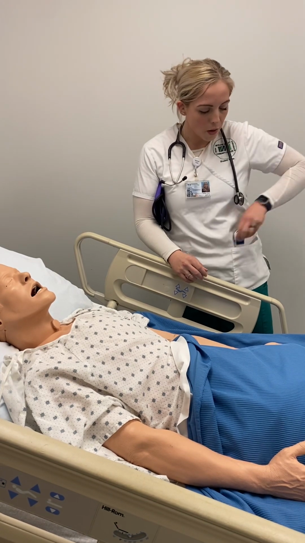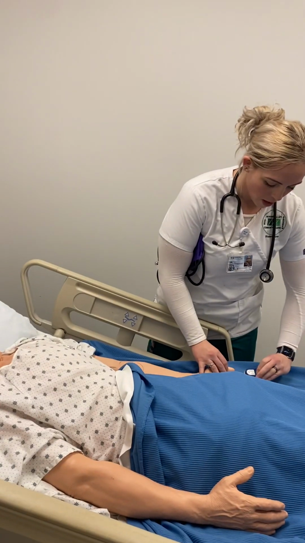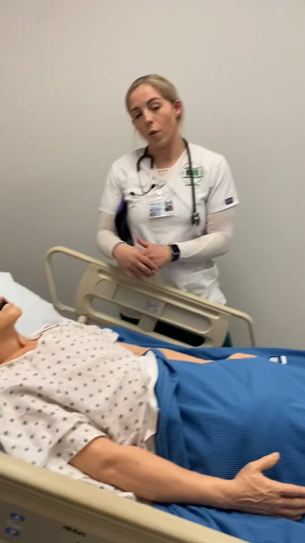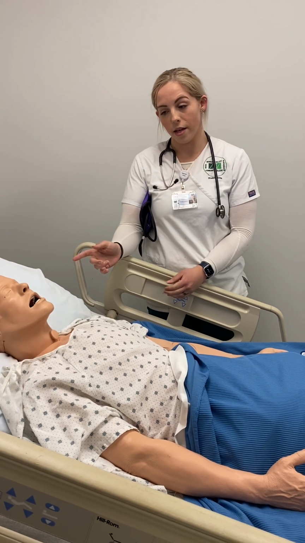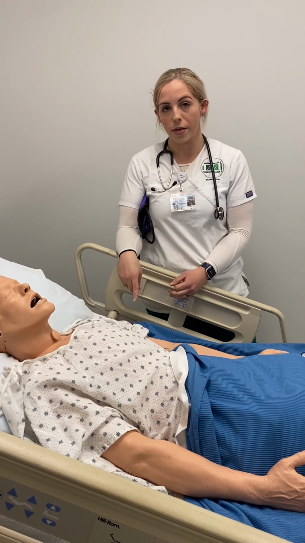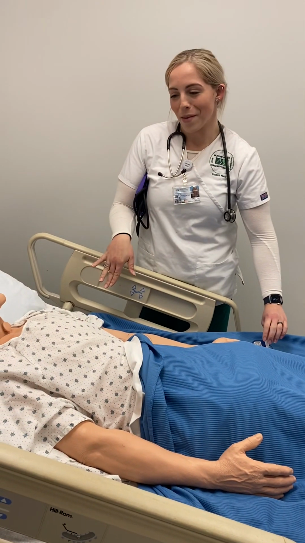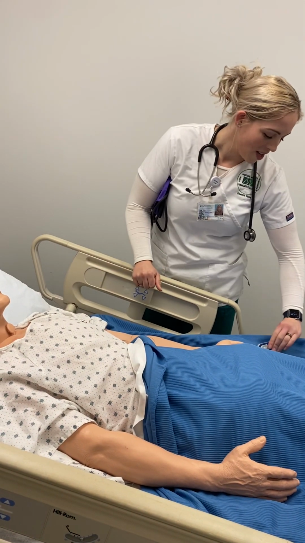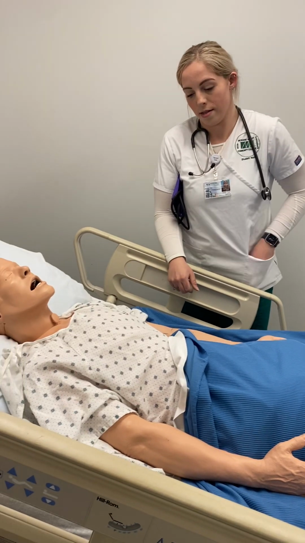Okay, I'm gonna go ahead and do your pulse ox really quickly, okay? And while I'm doing that, I'm going to take the patient's temperature orally, but if there was a reason I couldn't take the temperature orally, I could do a tympanic in the ear, or I could do an axillary temperature under the armpit. So the temperature was 98.6, which is normal. And my patient's pulse ox was 98, which is also really great.